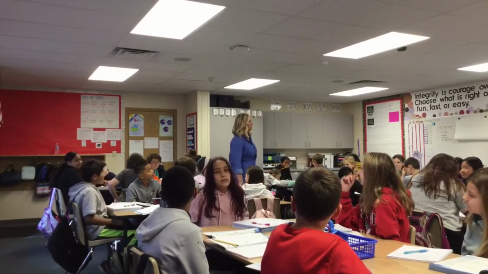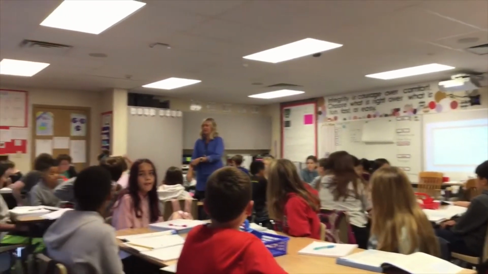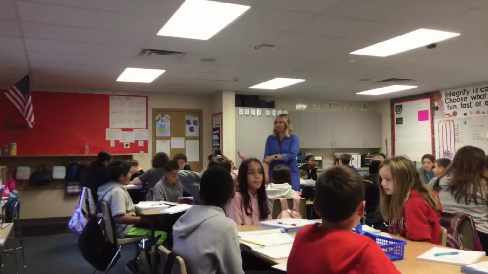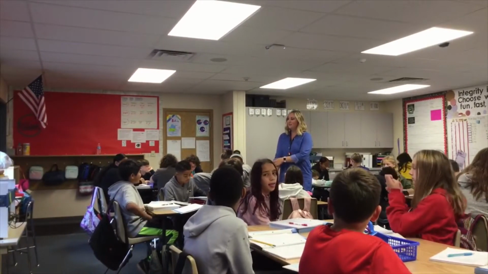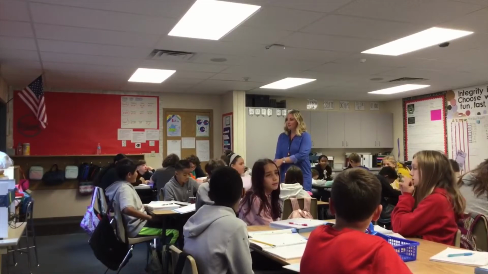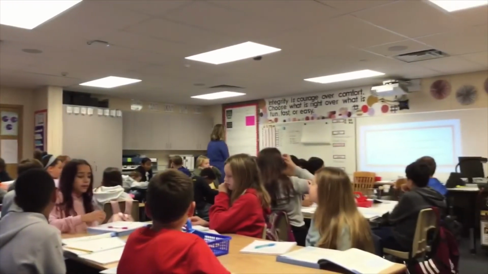Why is it important to preview the big ideas and the vocabulary? Why is it important to look at those before we take the assessment? To help be successful? Sure, good job. Okay, and one more, yellow table.